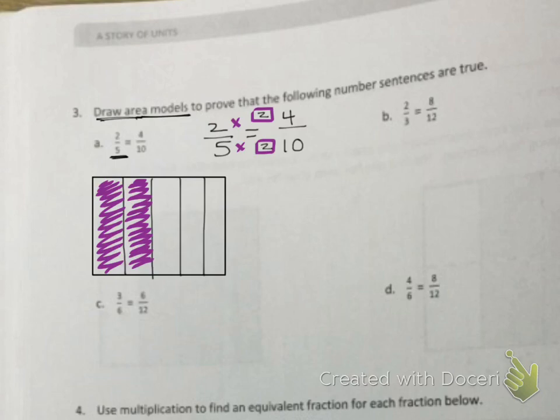So we're going to cut it in half here, and we will have 4/10. 1, 2, 3, 4, 5, 6, 7, 8, 9, and 10. We have 4 shaded, so that does equal 4/10. So this area model is accurate, and it shows us the correct area model for this fraction. So let's start with B, and then I want you to do C and D on your own.